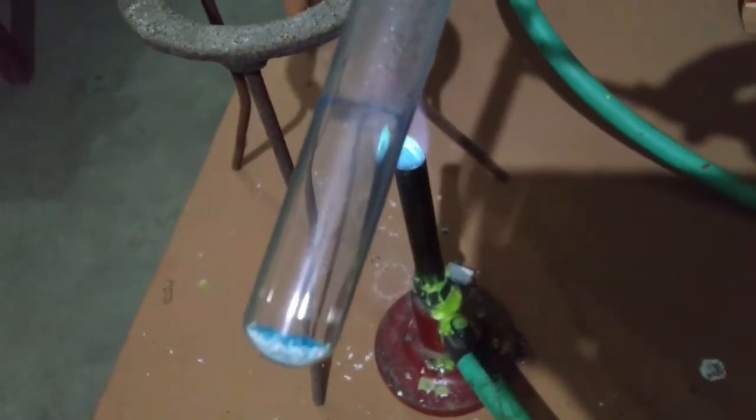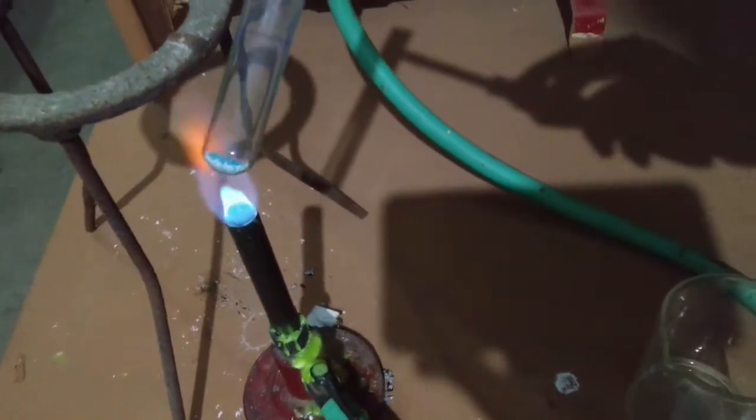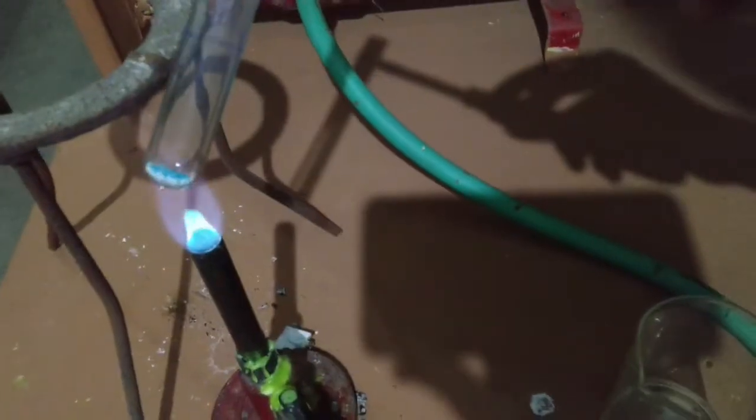And the blue color is turning white, and water droplets are present at the surface of the test tube. That means, you know what? The copper sulfate contains water inside its structure, and that water is being released upon heating. And whenever the water is released, it turns white, as you can see over here.